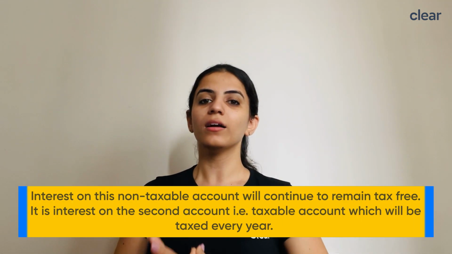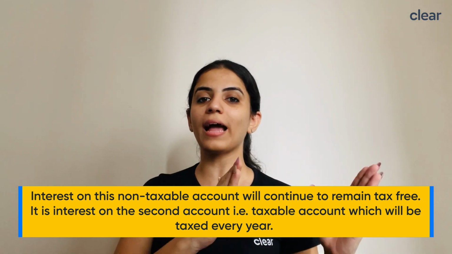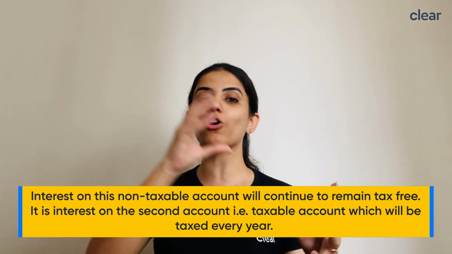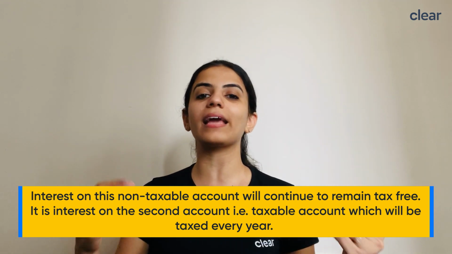As far as the balance standing to the credit of the employee as on 31st of March 2021 is concerned, interest on this balance will be accumulated in the non-taxable account and will continue to remain tax-free. It is the interest on the second account, that is the taxable contribution account, which will be taxed every year. The taxability for this taxable account is not only for the year of contribution but also for all the subsequent years in which the interest income will be earned.